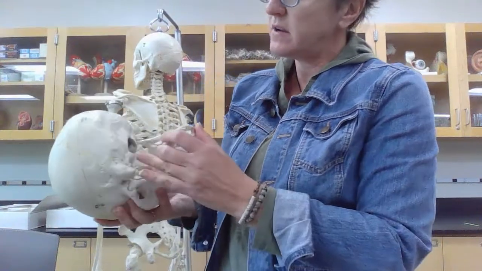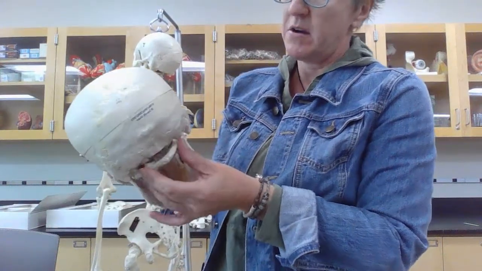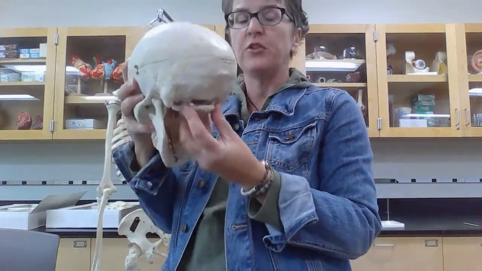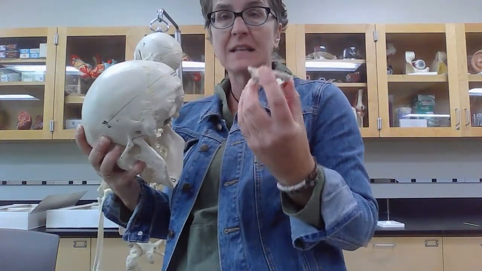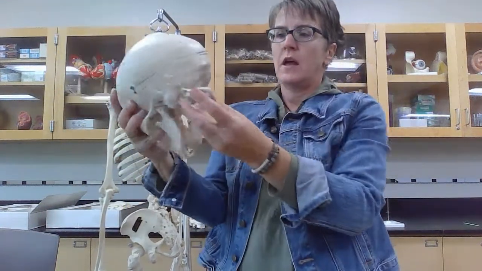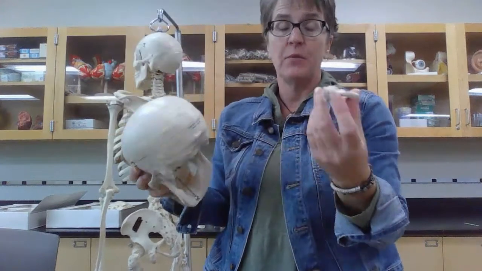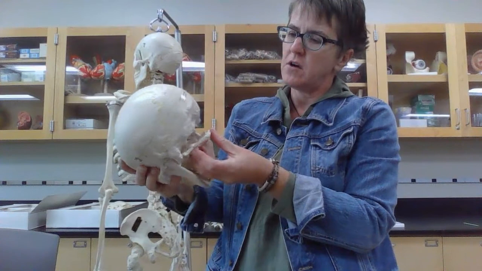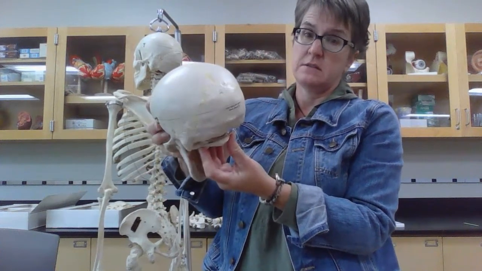It goes on a little pedestal there, and it's being held up. So because C1 vertebra holds your skull, this is known as the atlas, right? Because atlas is holding the weight of the world. And C1 vertebra, atlas, is holding up the skull on these little processes.